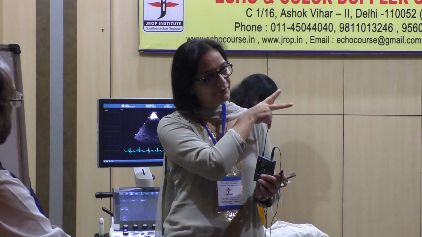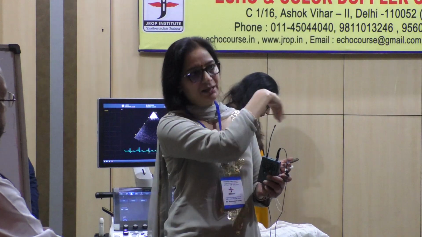And in short axis view, my first vessel, innominate, was to the right and it divided. So innominate, we all know it is to the right and it divides. In right aortic arch, it will go to the left and divide. So it will be inverted.